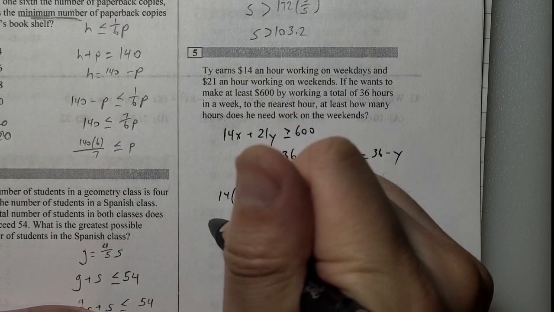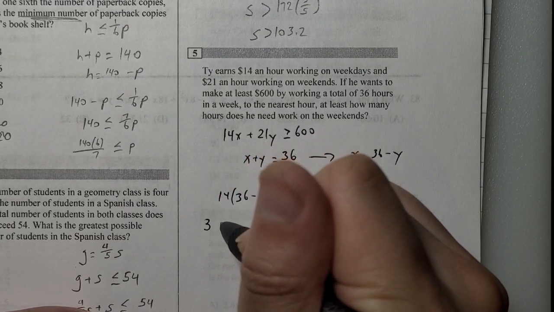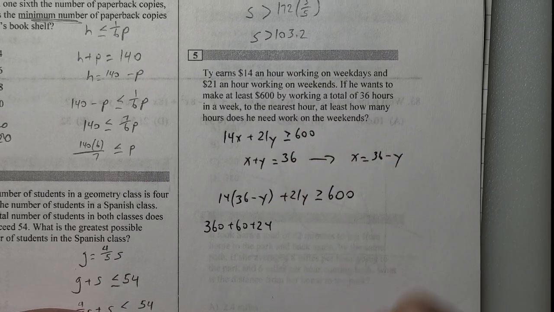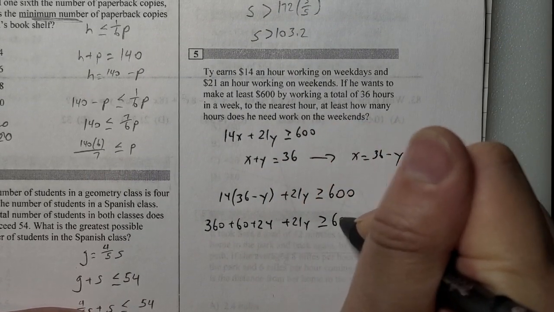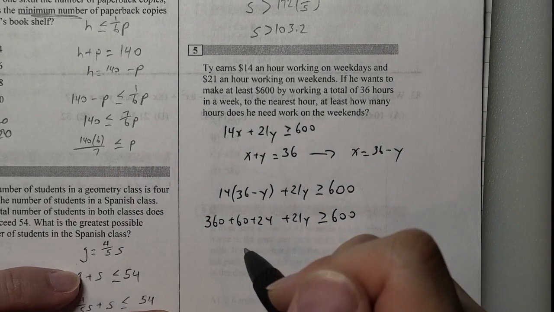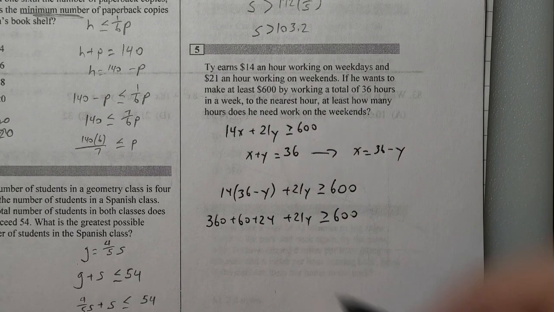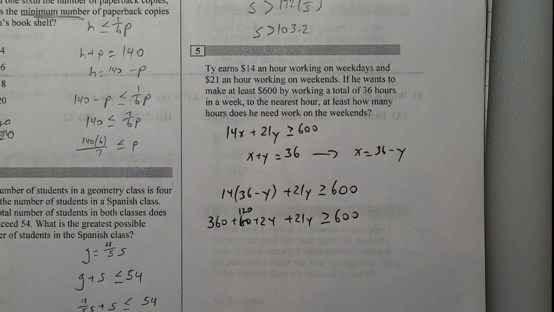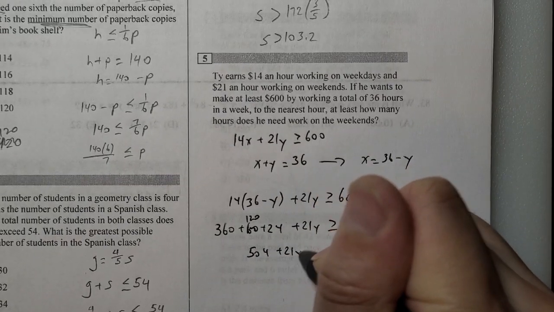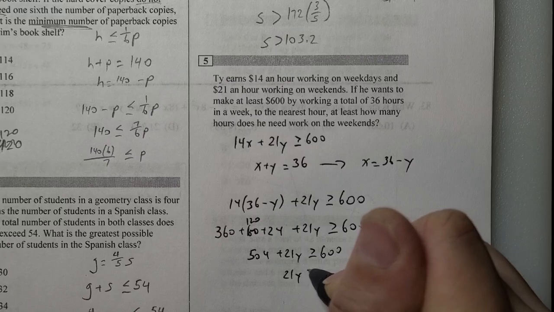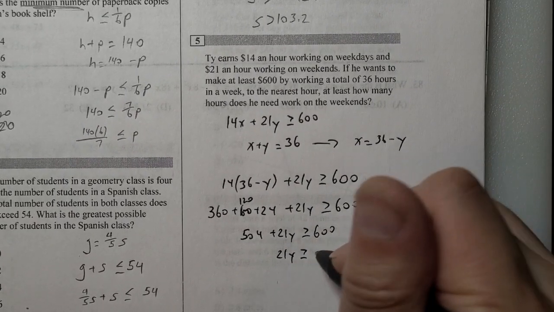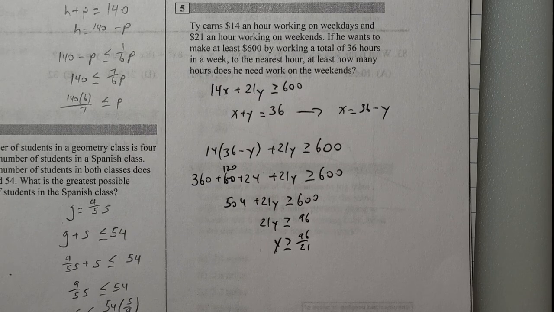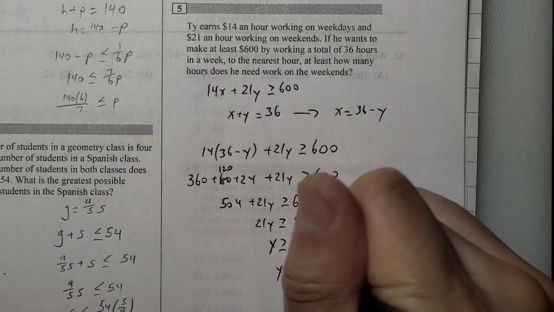Let me just write it out. There we go, plus 21Y greater than or equal to 600. Okay, so this is 420, actually this should be 120. Does that look more right? 360 plus 120, I think that's right, 504 plus 21Y greater than or equal to 600. 21Y greater than or equal to 96. Y is greater than or equal to 96 over 21. So 96 divided by 21, Y is greater than or equal to 4.